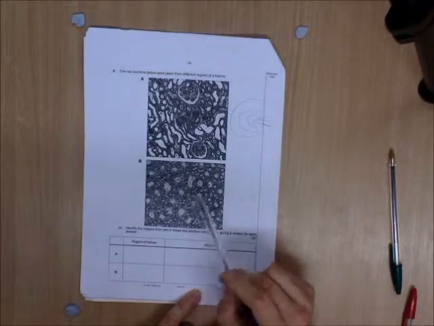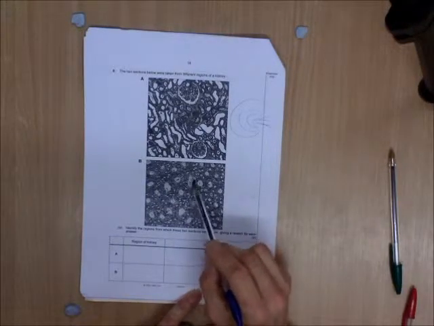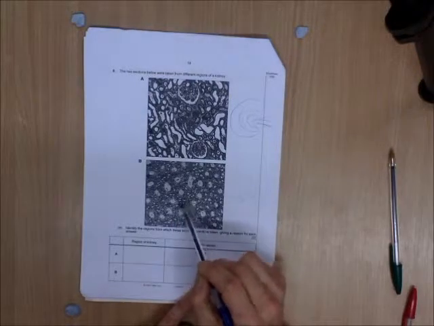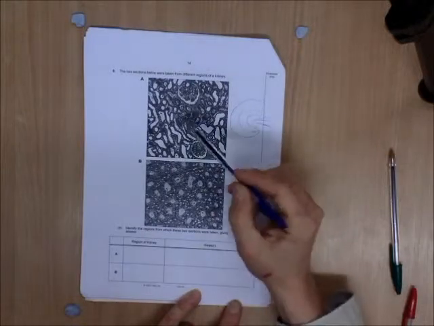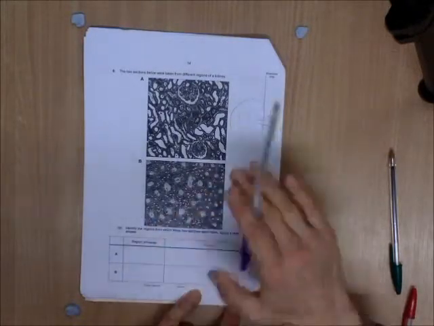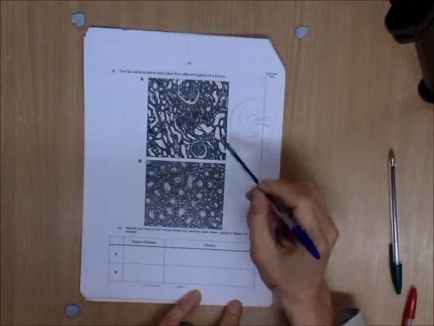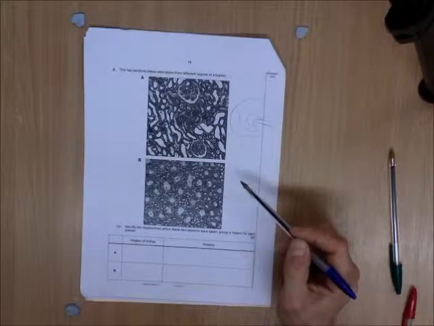And then down here we've got circular things with gaps in the middle. So these could be tubes possibly that are chopped. These could be tubes as well that are chopped but along their length. Hopefully you recognise the shape of those.